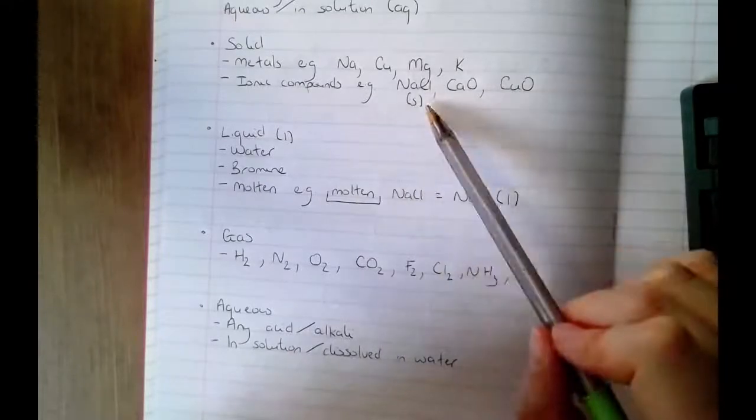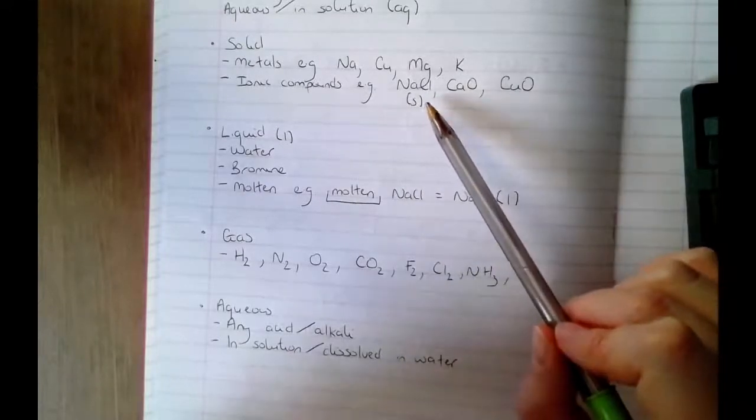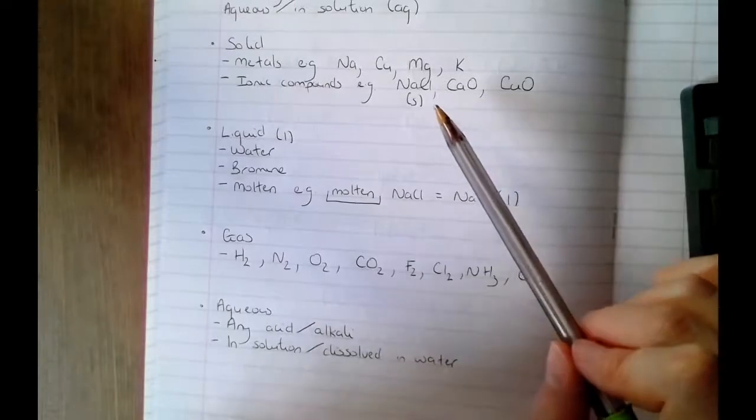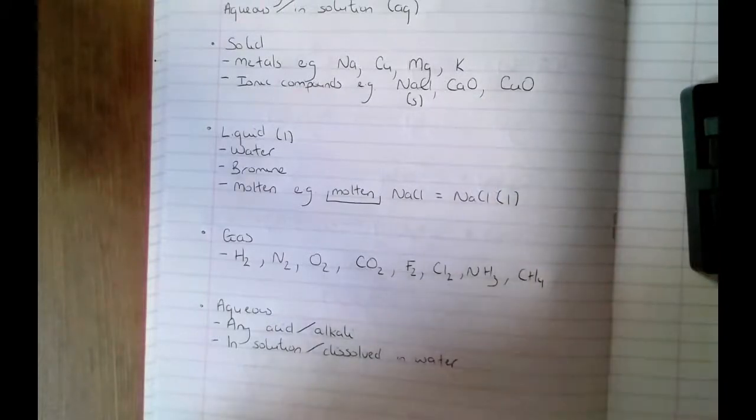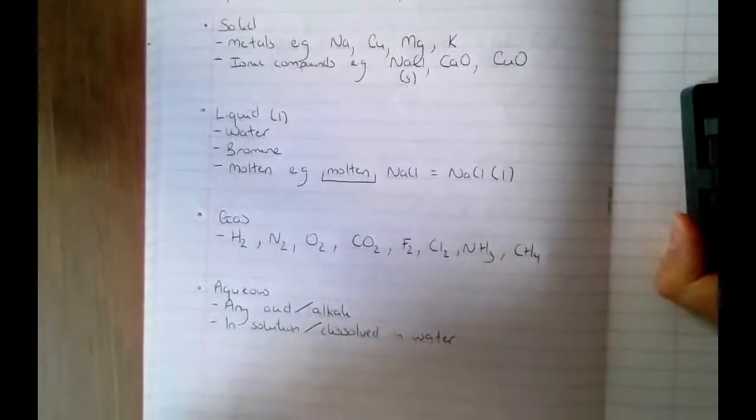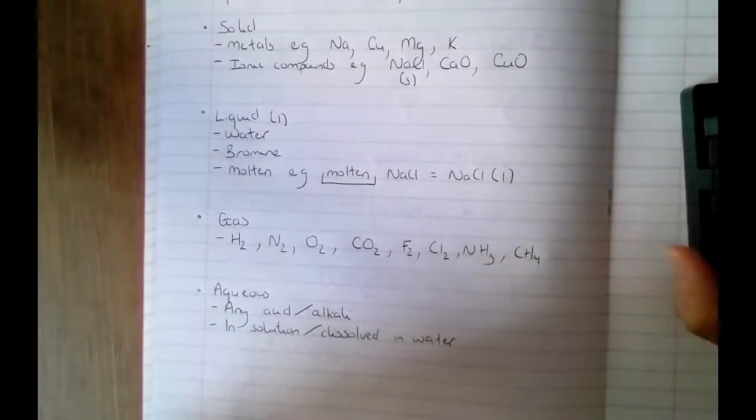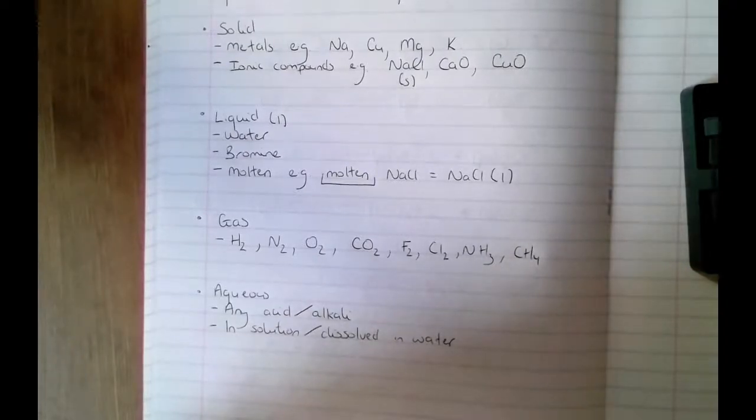Same with ionic compounds. If it's ionic, it's going to be S unless you're told that it's molten, or unless you're told that it's being dissolved in water. You can assume that an ionic compound is going to be S. So with these questions, it's so important to read the question really carefully and underline any kind of hint that they're giving you before you start assigning your state symbols.